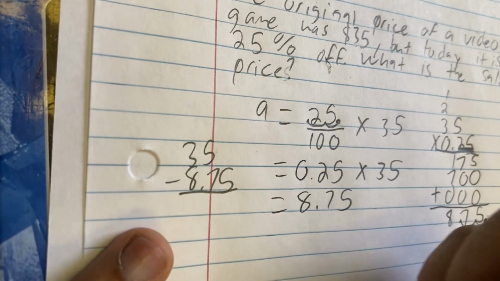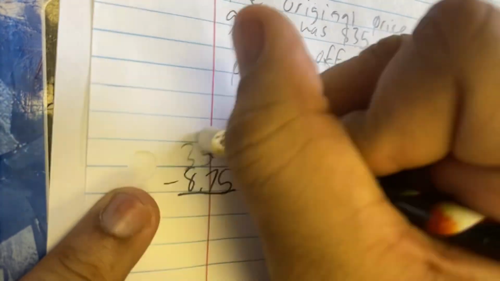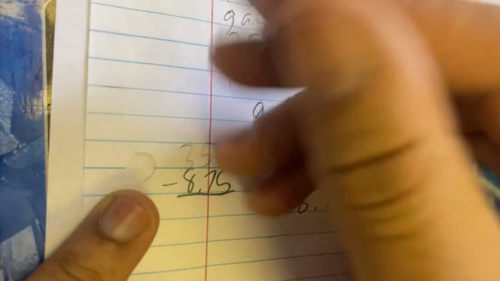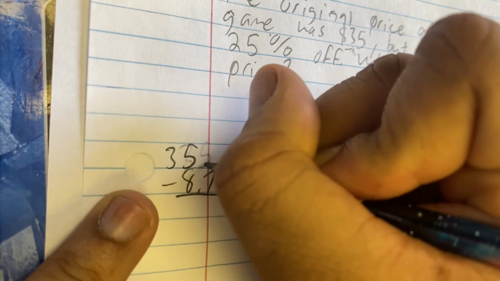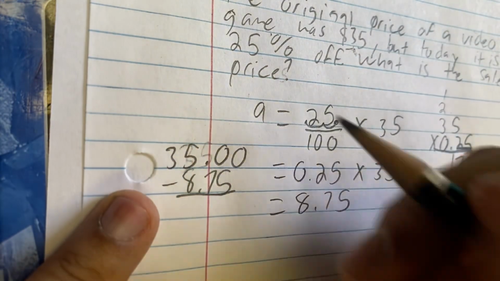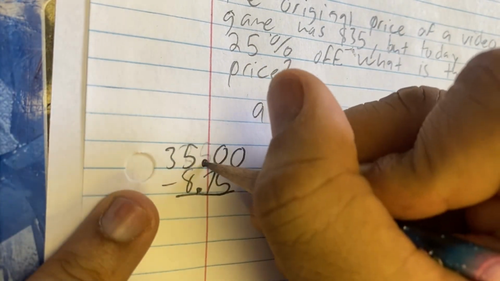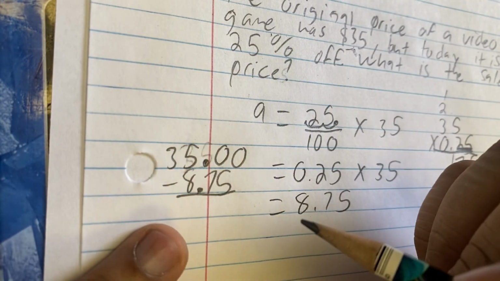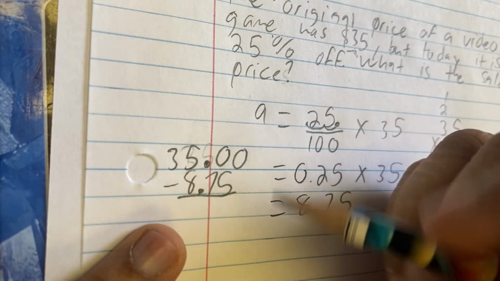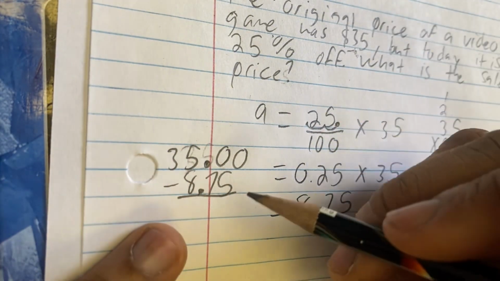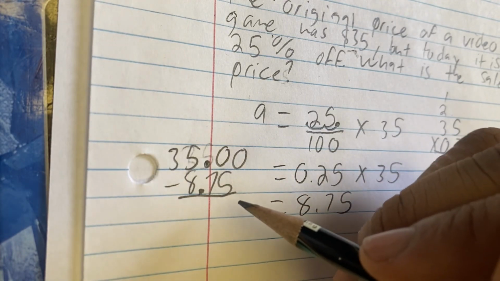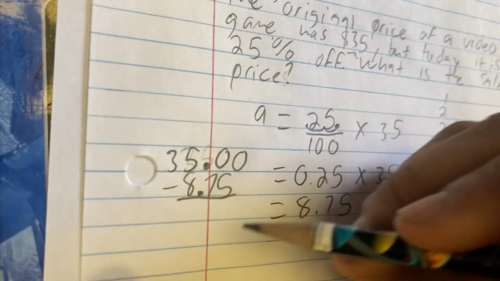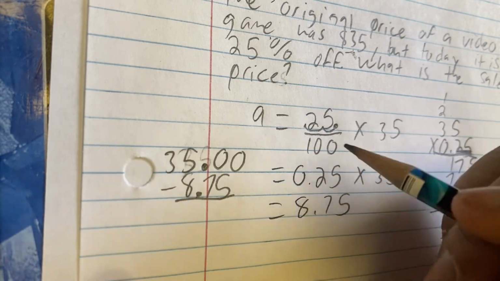How do I answer this? First, remember that 35 is not just 35, it's 35.00. Make sure all the decimals are lined up, and then we start subtracting. You could use a calculator, but for the first example, I always like to go through all the different math procedures.